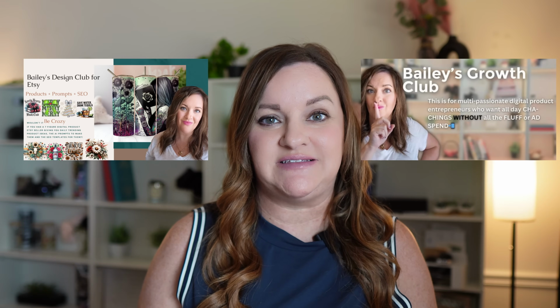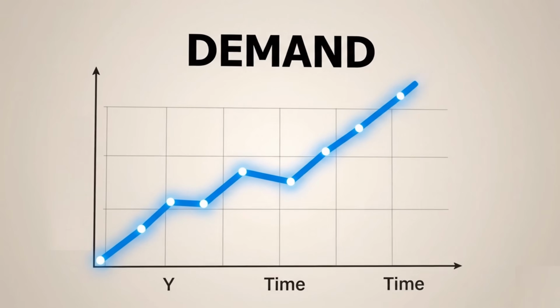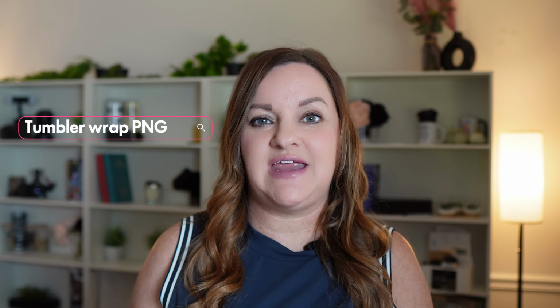Okay, so the first step to stop wasting your time on flop products is to actually let data just tell you what's in demand. So today I'm using Profit Tree's Product Finder. With just a few clicks, I can enter in any type of product keyword, let's just say a tumbler wrap PNG, and see what types of design keywords are actually selling and what's newer.